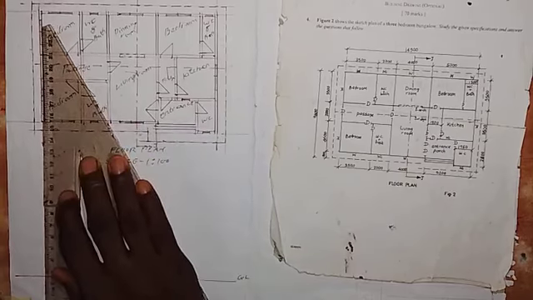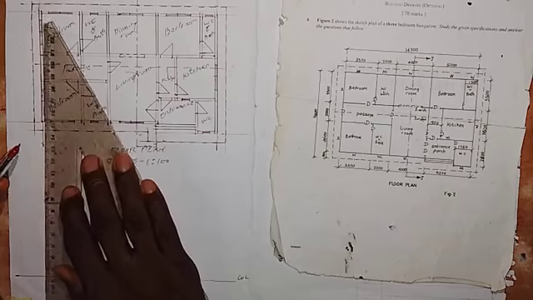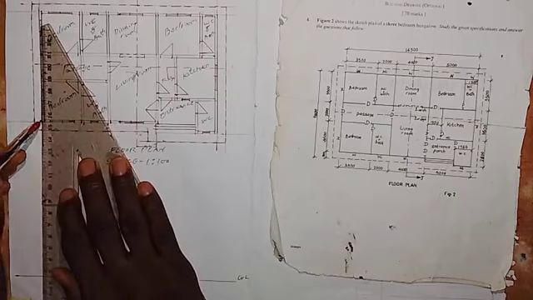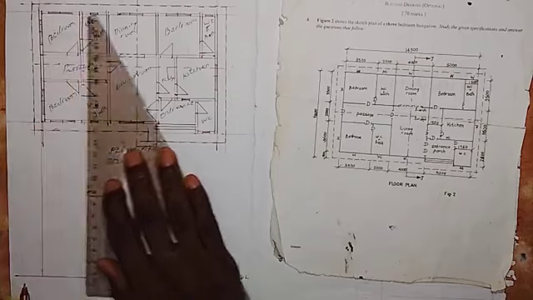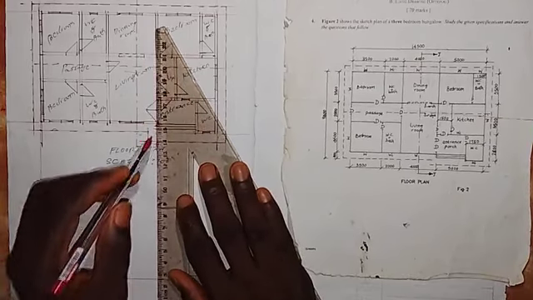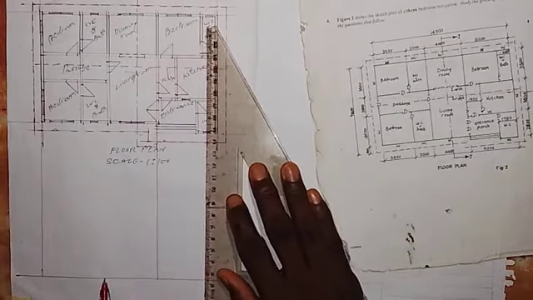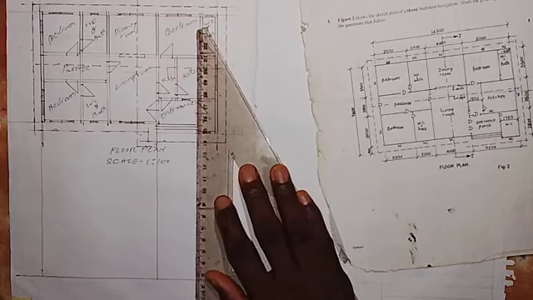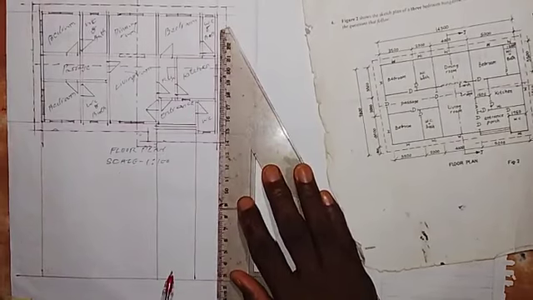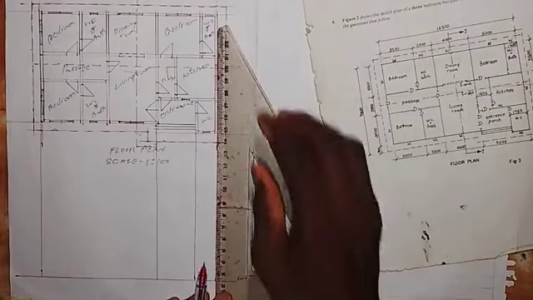What we have to do is to draw a vertical line down from this point here. So we come to this point and we project a vertical line down like this. Then we come to this point here. We also have an edge of a wall at this point. Then we also draw from here. We also have an edge of a wall here. Then coming to this point here, we have an edge of a wall here. So we have this now.